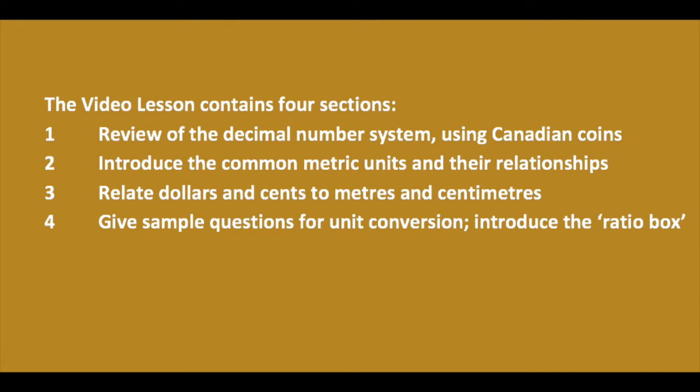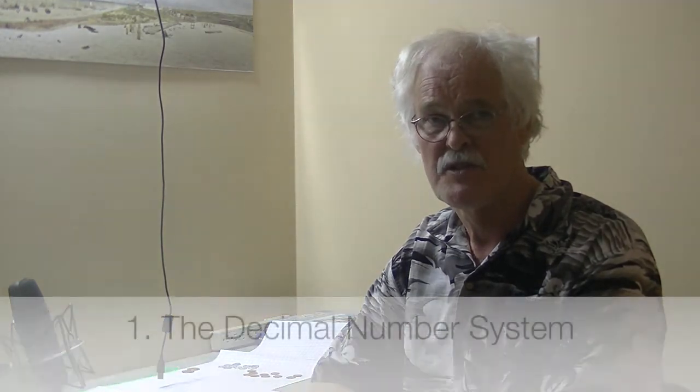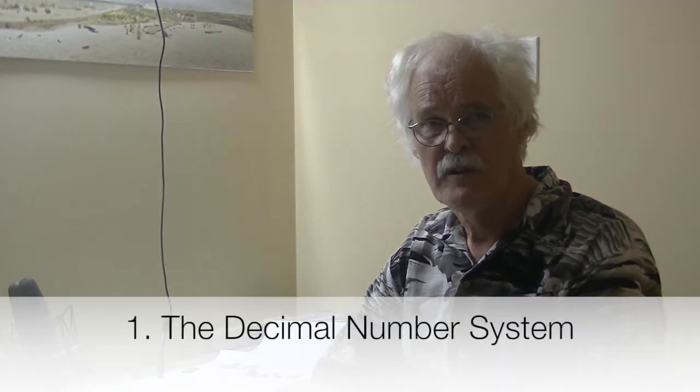Next, we want to transfer from the counting of coins, or the conversion of coin values, to metric length units. And then finally, we will look at unit conversion and give some sample questions on how to do this in the metric system.